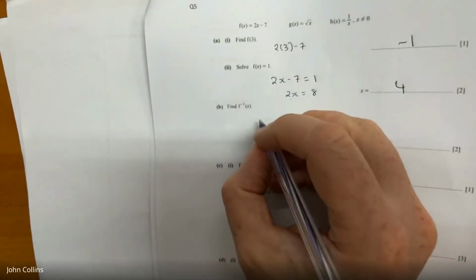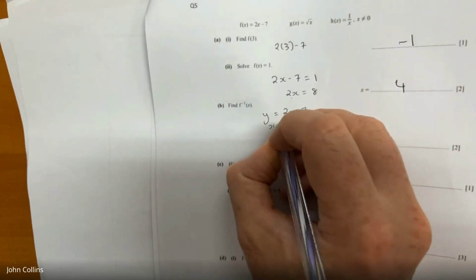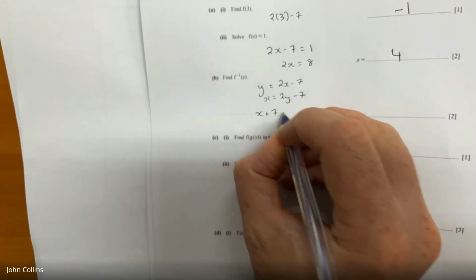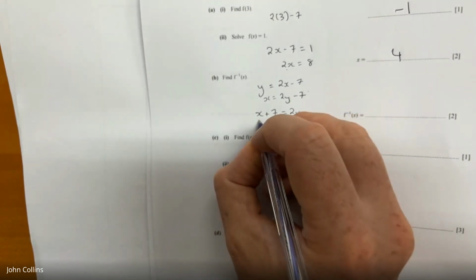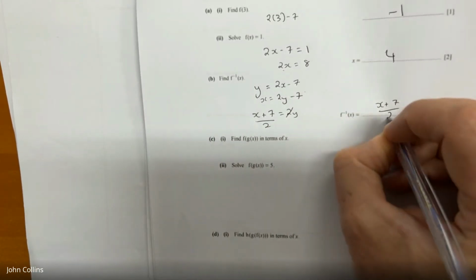Getting an inverse, we swap the x and y. So first of all, I write it like this. I swap the x and y's, 2y minus 7. Then I solve for y, so I get x plus 7, and then divide by the 2. I get x plus 7 over 2 is my inverse.